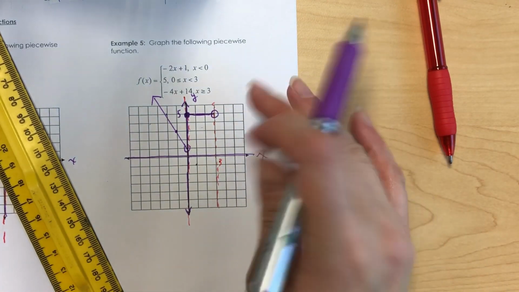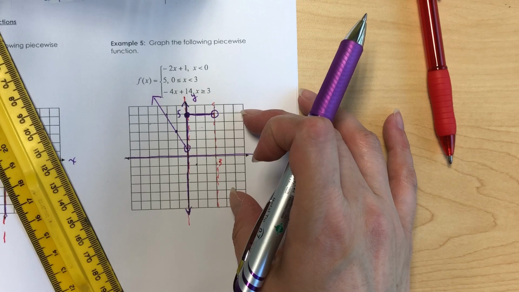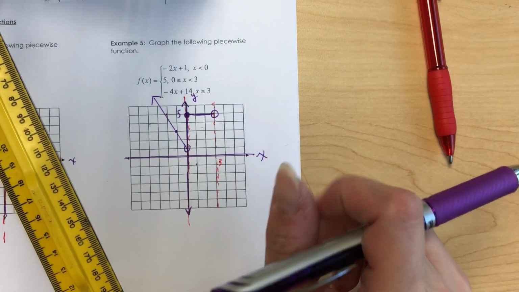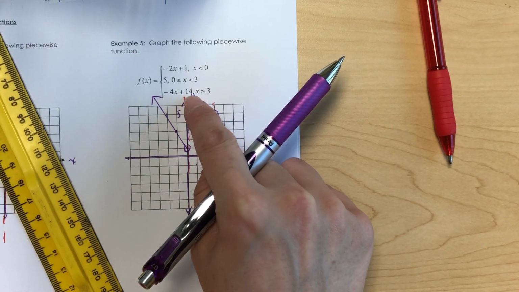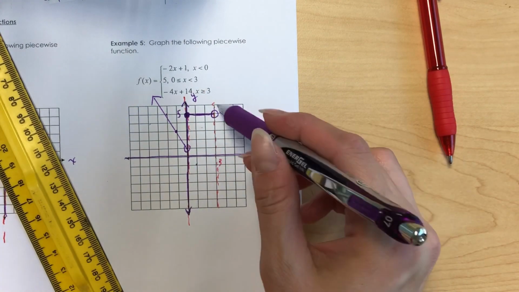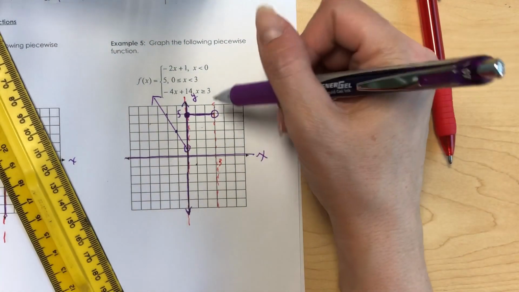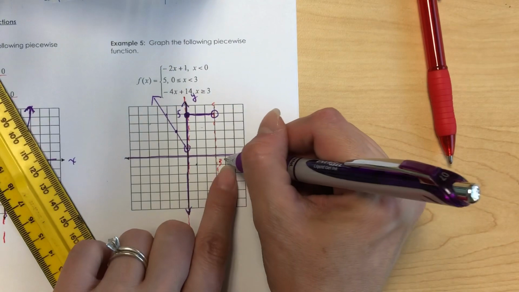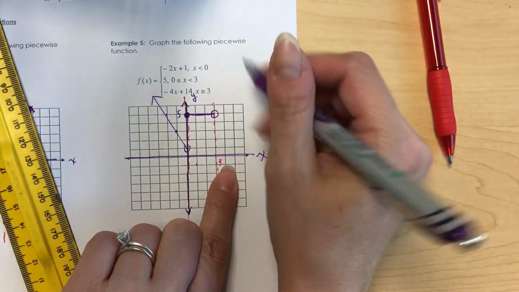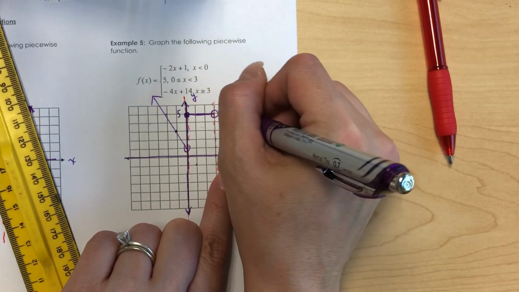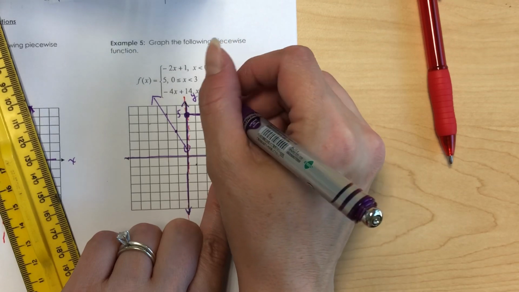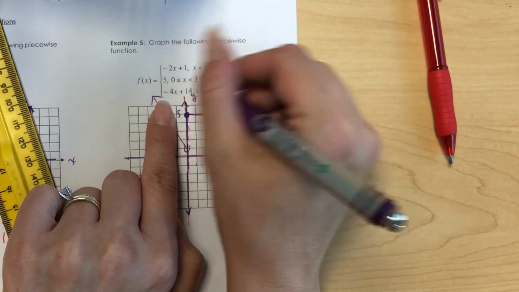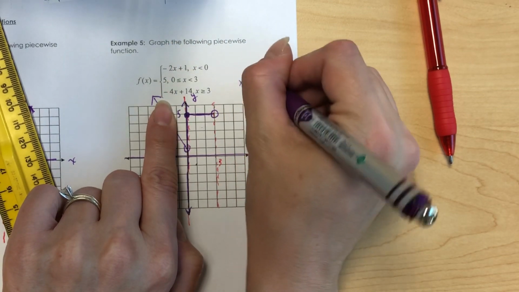All right, and then for the last piece, when x is greater than or equal to 3, we're going to graph this -4x plus 14. Okay, now I see this has a y-intercept of 14, but I can't really get that on here. But I'm going to try to eyeball this, or you can also put in some points. What if we put in 4 for x? What would we get? All right, so I'm going to just put in some points. Well, if I put in 3, that would give me -12. So let's do a little table of values here.